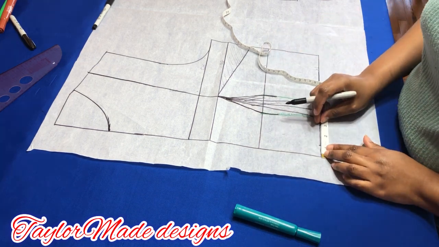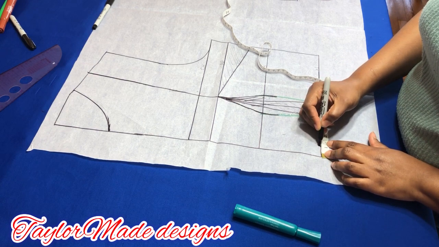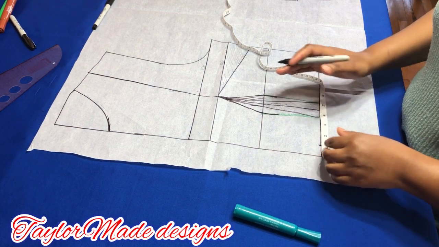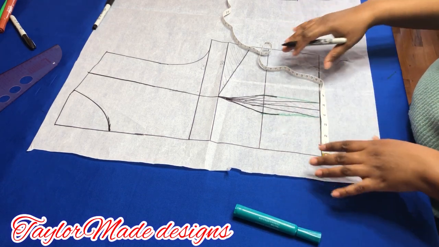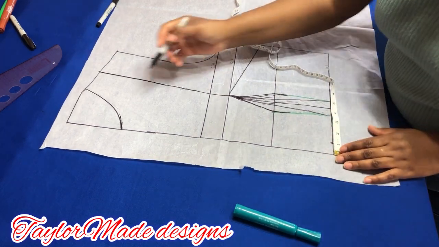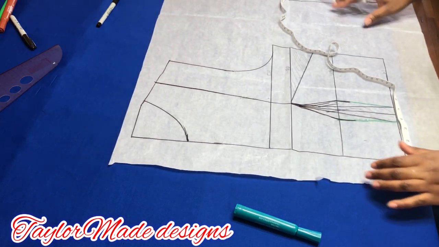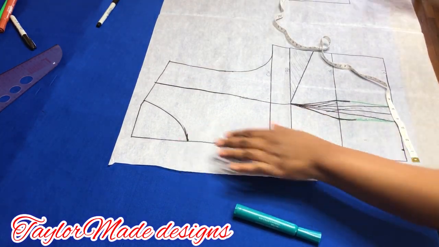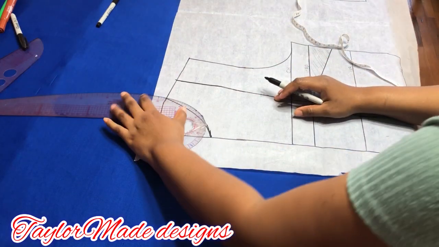I am going to do a 1 inch space for my yoke, because when I open it, I don't want it to be too open. And you're going to determine what neckline you want. This is okay for me, it's just that I'm going to make it a little bit curvier.